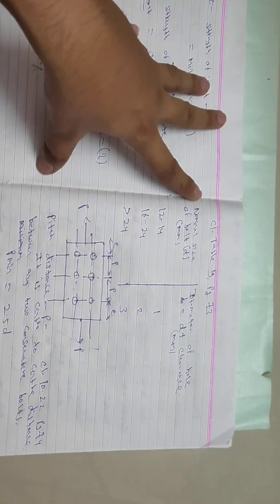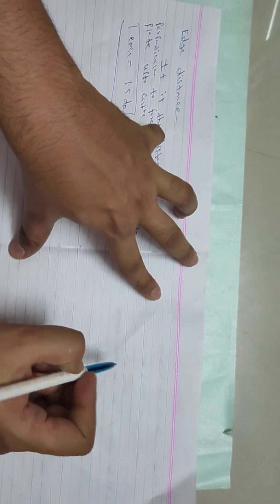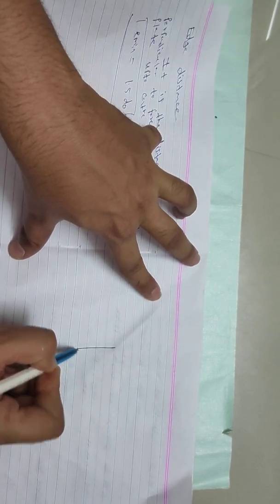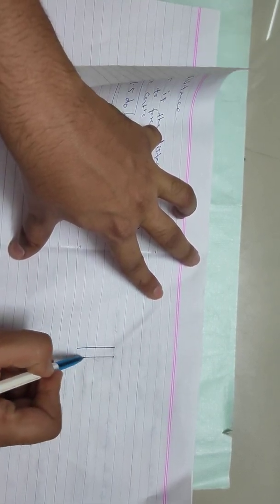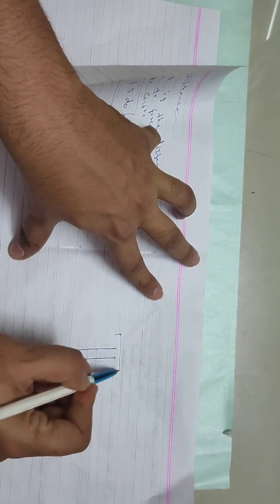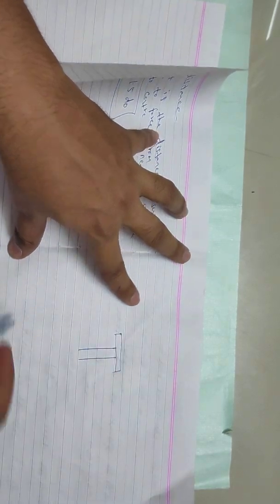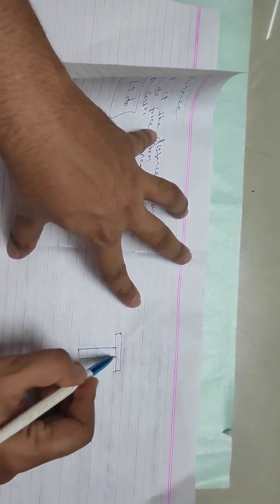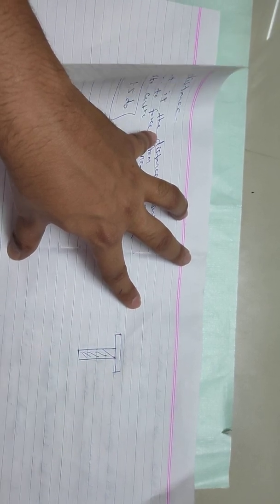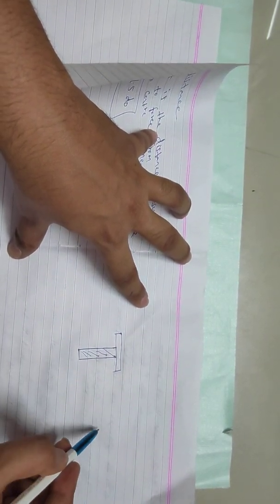Now we know that in bolted connections we are using the bolts. So suppose this is the bolt, and these are the threads on the shank, and this is the nut.